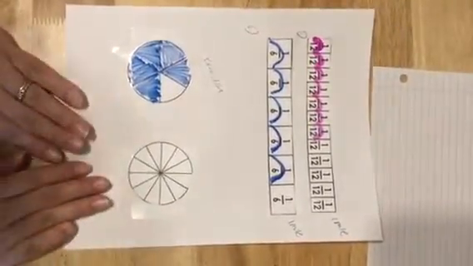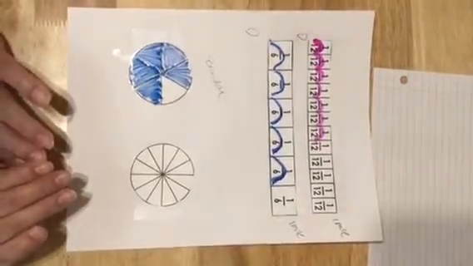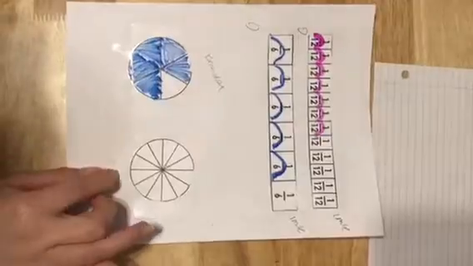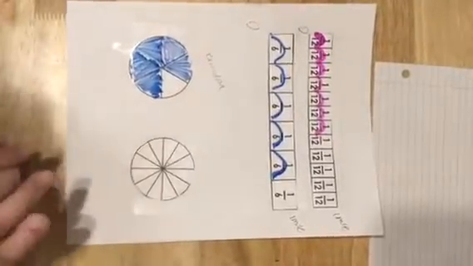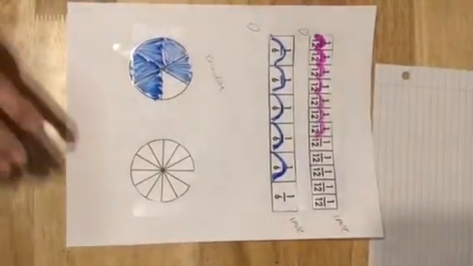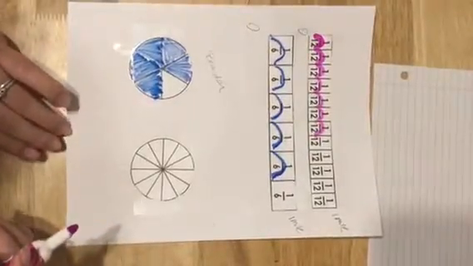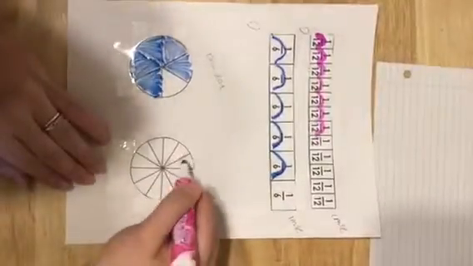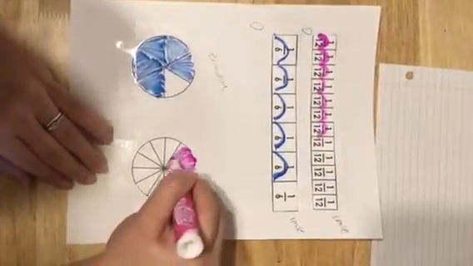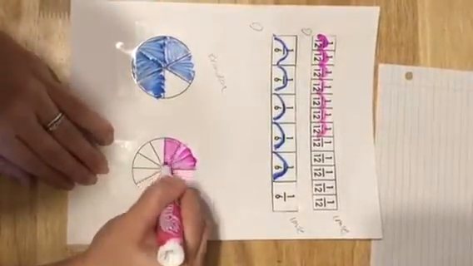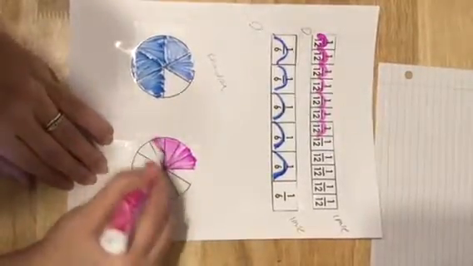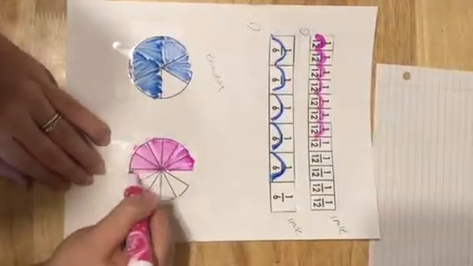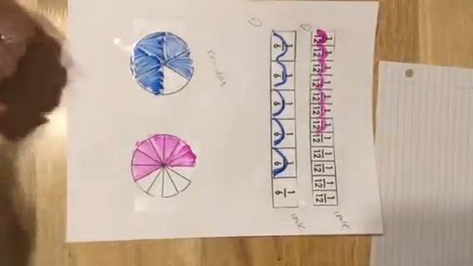On the other fraction circle, I'm going to start with the whole divided into 12 pieces. And I will color in 7 to show how far Joshua walked. 1, 2, 3, 4, 5, 6, 7.